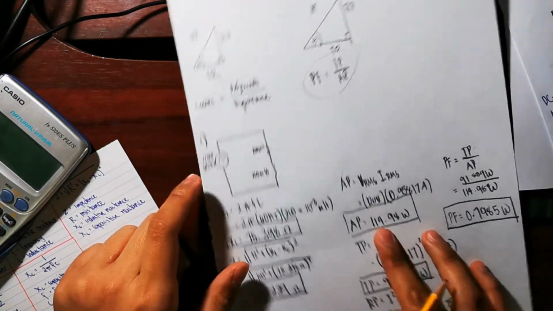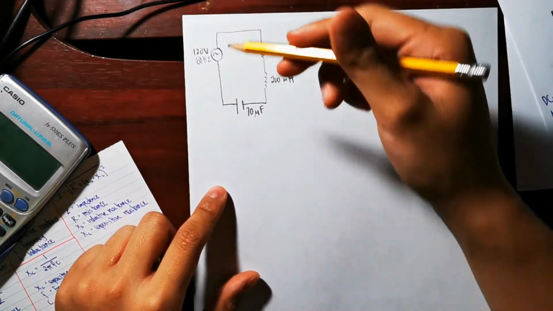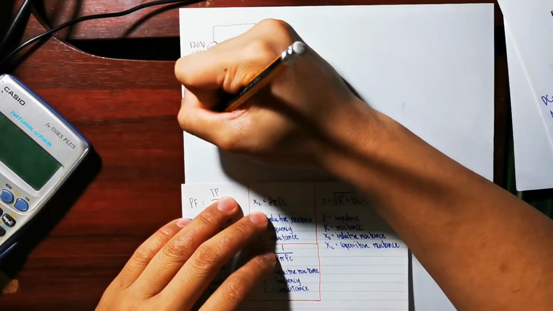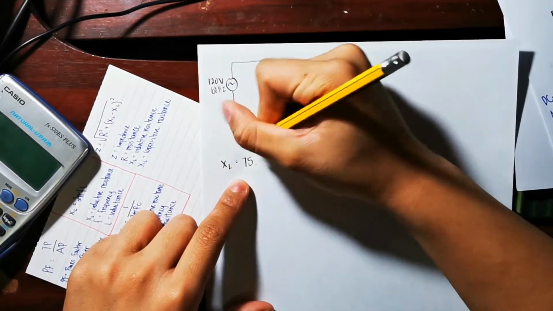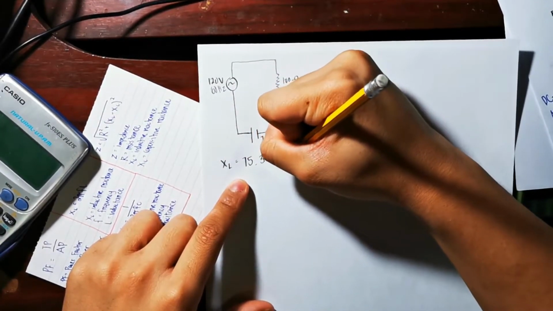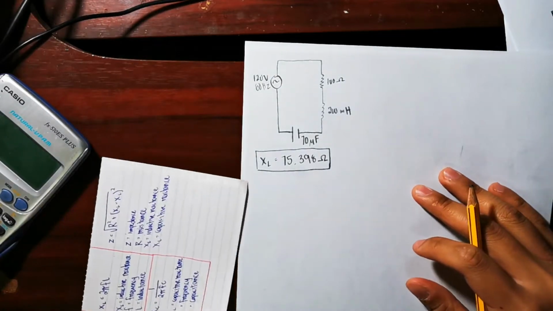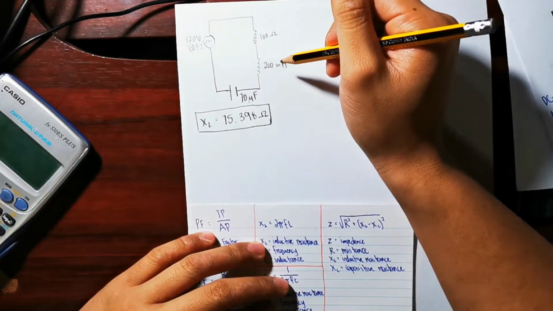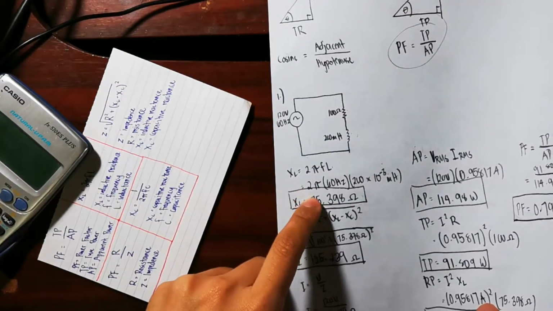So not much will change. Our inductive reactance XL will still remain the same, 75.398 ohms. So this will still be our inductive reactance. And now we will calculate the capacitive reactance, which is the complete opposite of the inductive reactance.